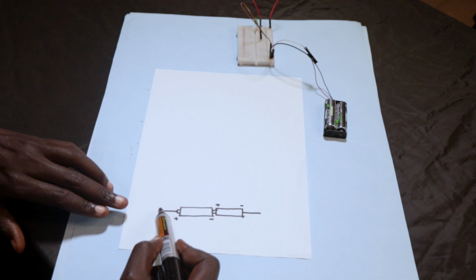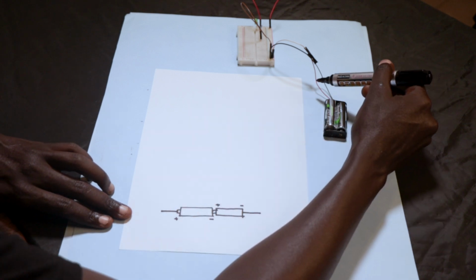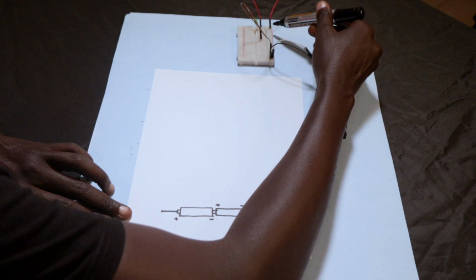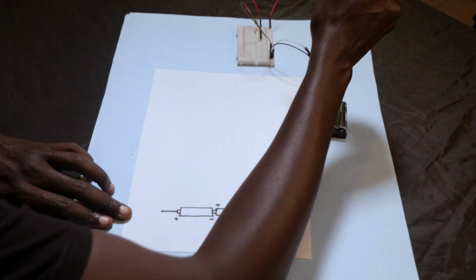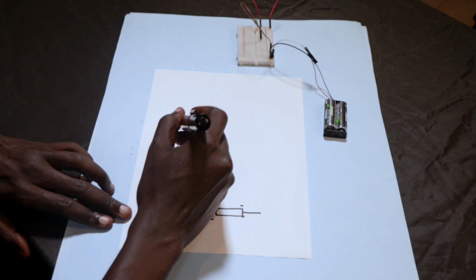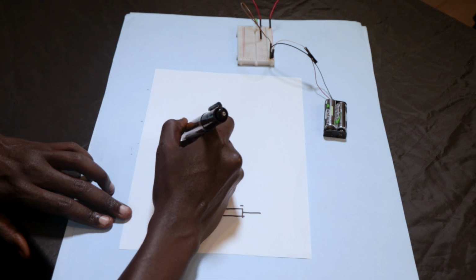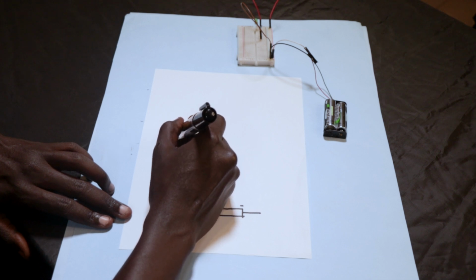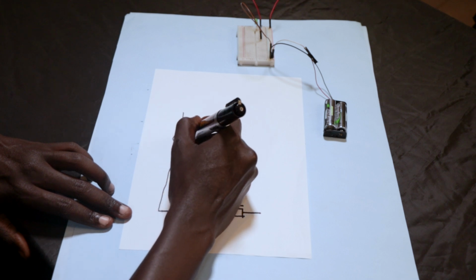Actually, let's start from the positive side. You have this red wire going into the breadboard, coming all the way to the LED. All right, so all of that can be summarized like that. And then we have our LED. We'll just draw it like that. And then it goes there. So this is our LED.